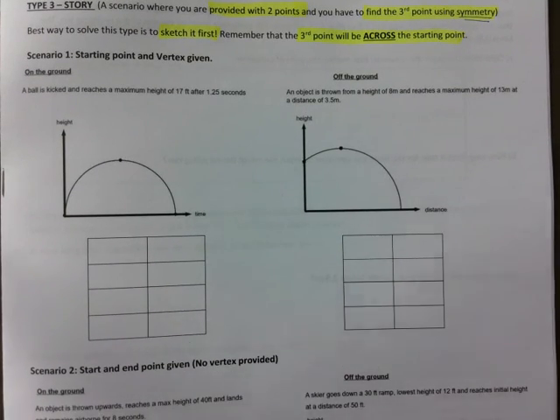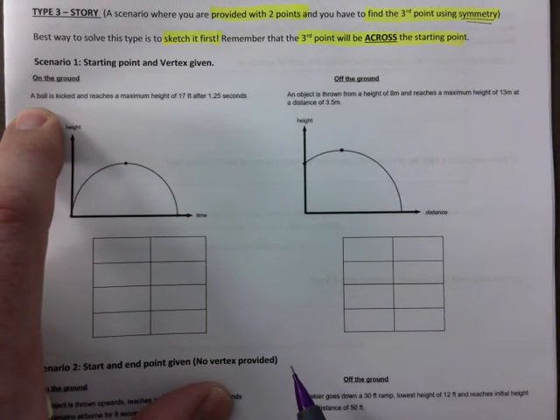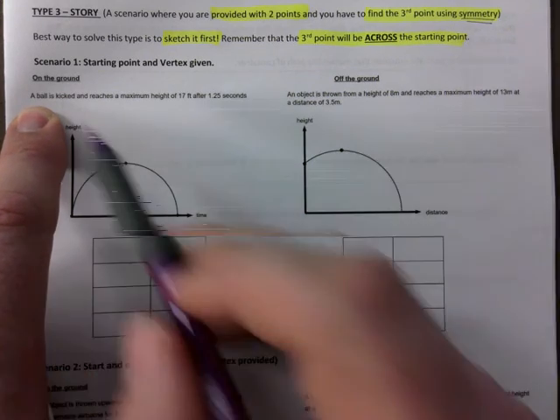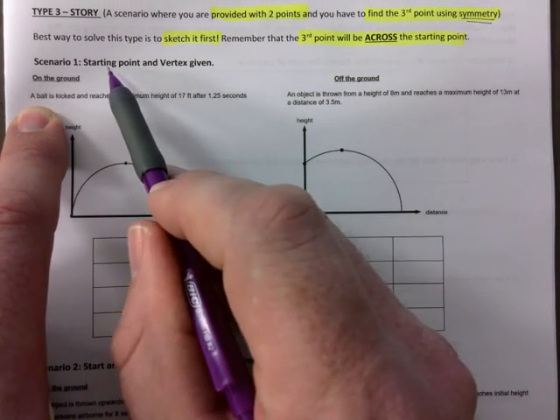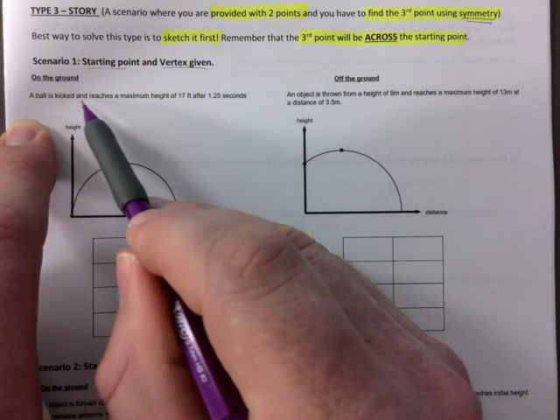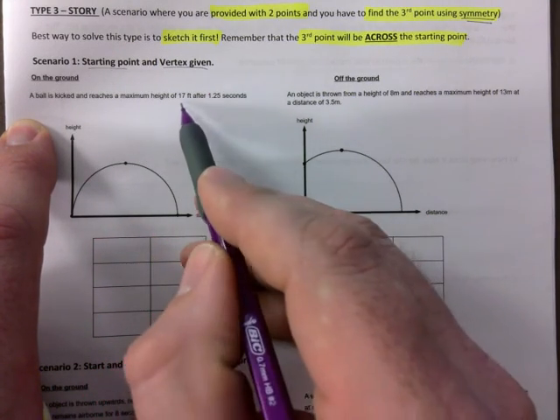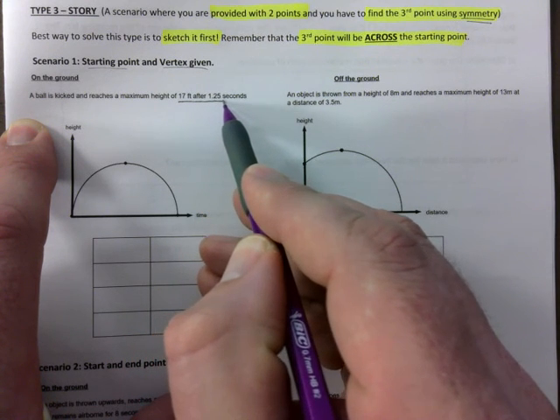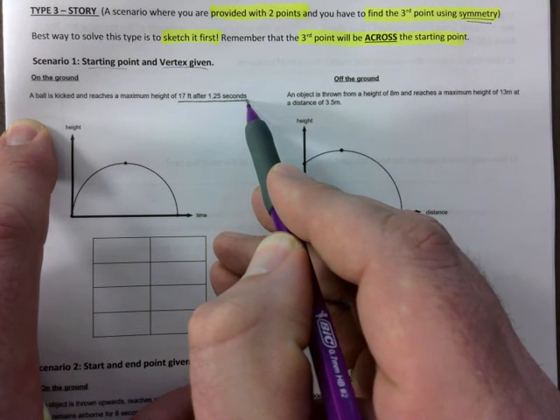So let's go through some scenarios. We're not going to do regressions. I just want you to come up with the 3 points. Okay. So let's say it's a bit small, I apologize, but it says here the starting point and the vertex is given. So let's say a ball is kicked and reaches a maximum height of 17 feet after 1.25 seconds.